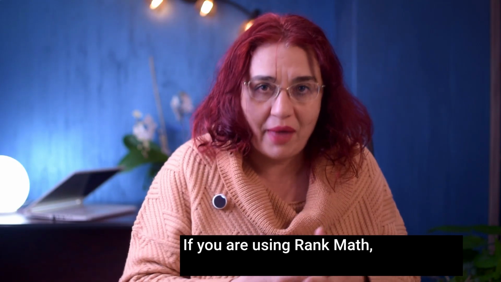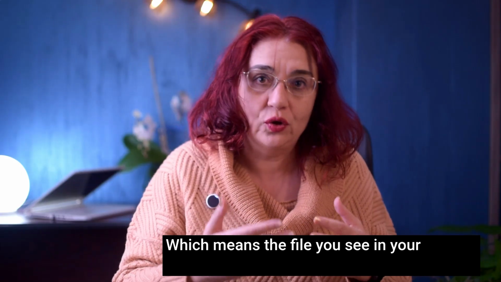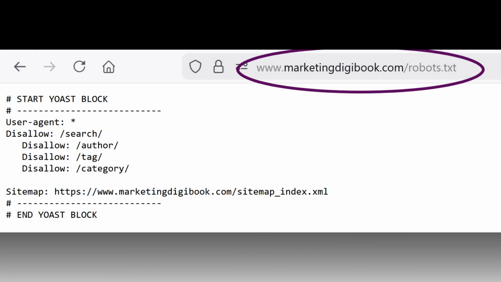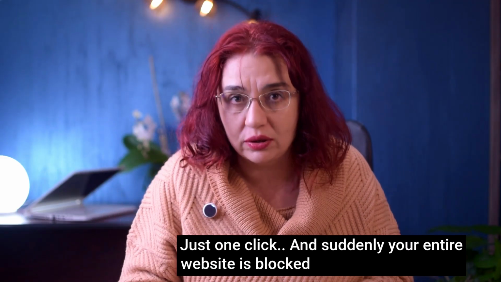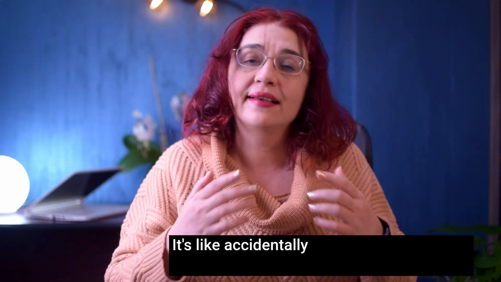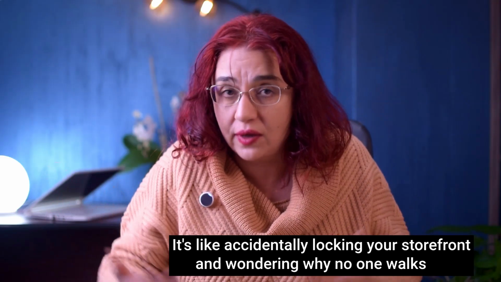Now, here's where it gets even more confusing. If you are using Rank Math, it generates a virtual robots.txt inside WordPress, which means the file you see in your hosting may not be the file Google actually reads. So always check domain.com/robots.txt directly in the browser. Don't assume. Verify. No alarm, no warning, just silence. It's like accidentally locking your storefront and wondering why no one walks in.